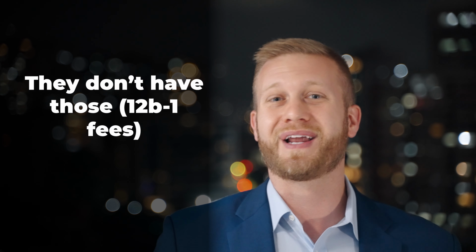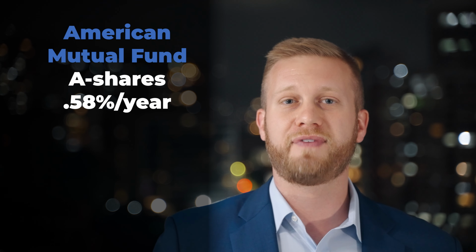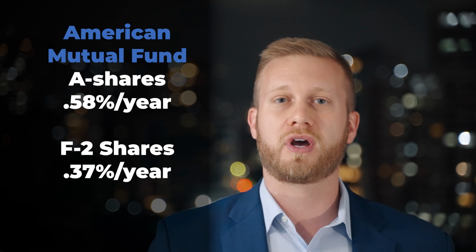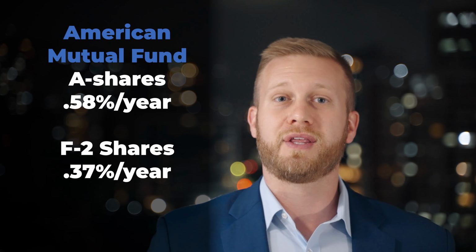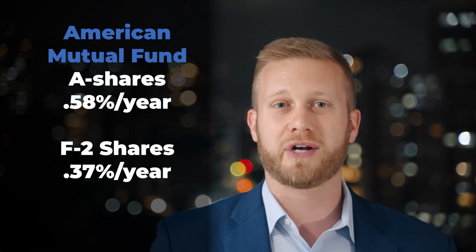They're cheaper on the surface because remember those roughly 25 basis points 12B1 fees that are embedded in the A share expense ratio to pay for advice? Well, they don't have those. So back to our American Mutual Fund example. The A shares cost 58 basis points and the F2 shares cost 37 basis points. So great, the advisory share class is 21 basis points per year cheaper than the A shares in this case.